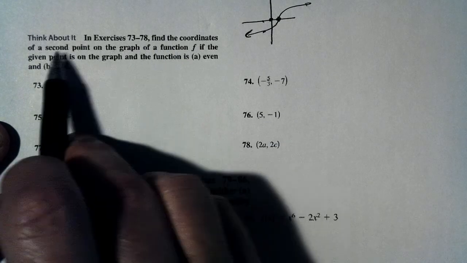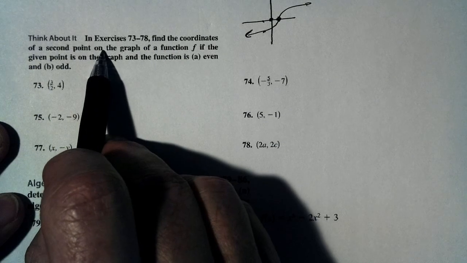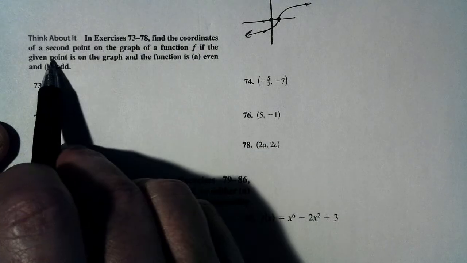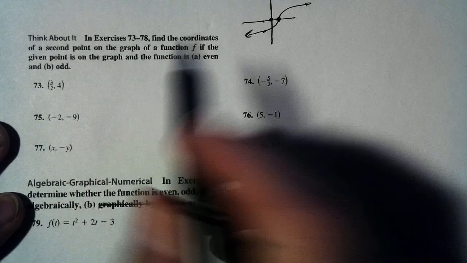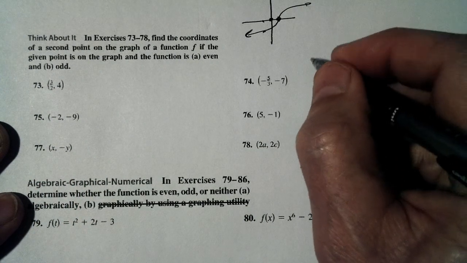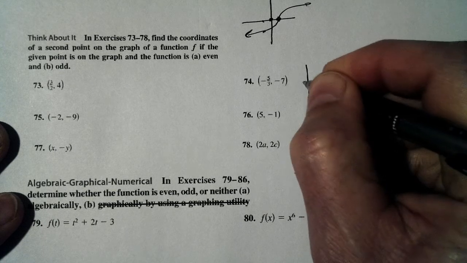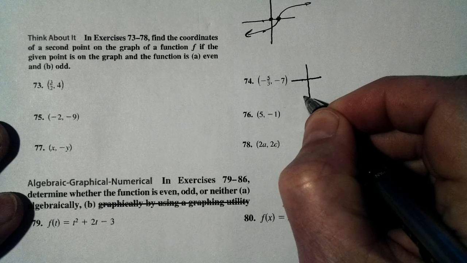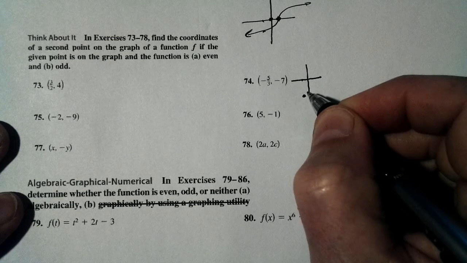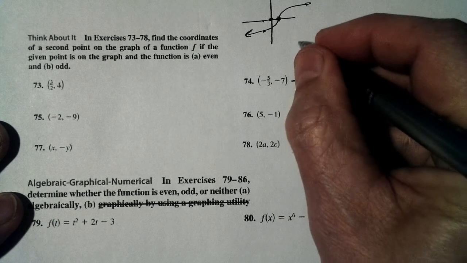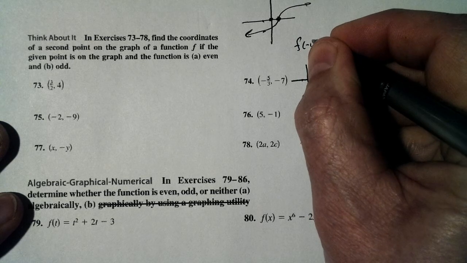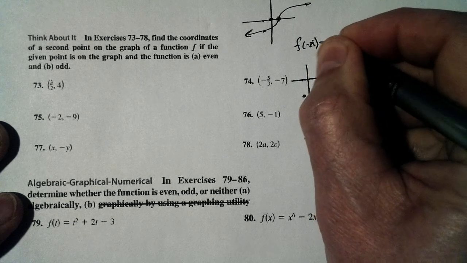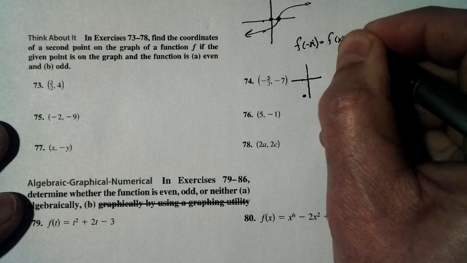So, find the coordinates of a second point on the graph of f if the given point is on the graph of a function that is even. I'm going to just sketch this. We're at negative 5/3, negative 7, something like that. If it's even, the height to the left equals the height to the right.